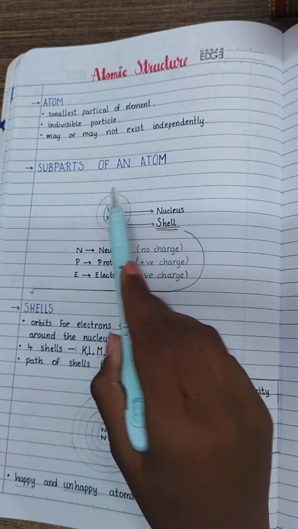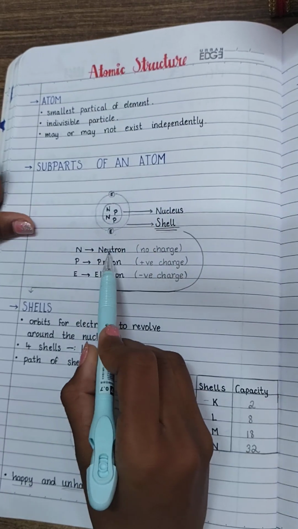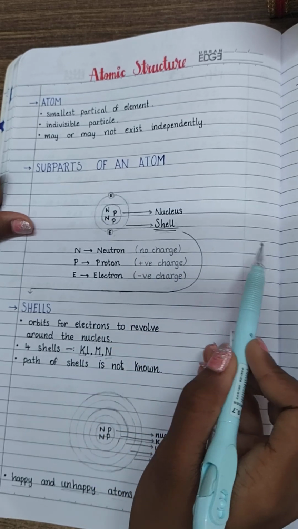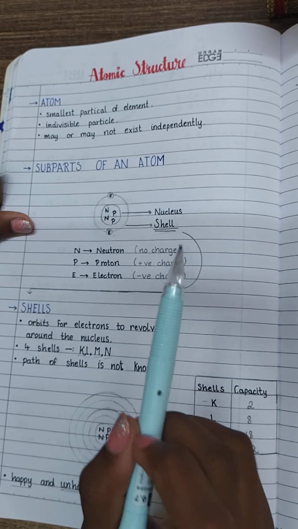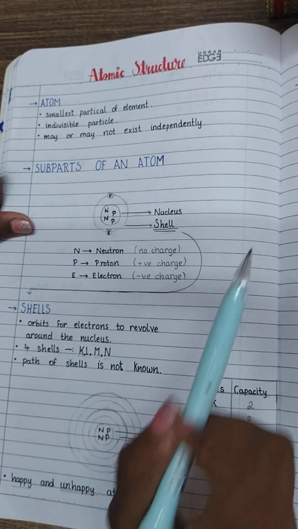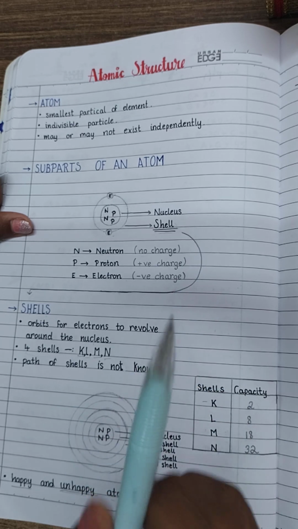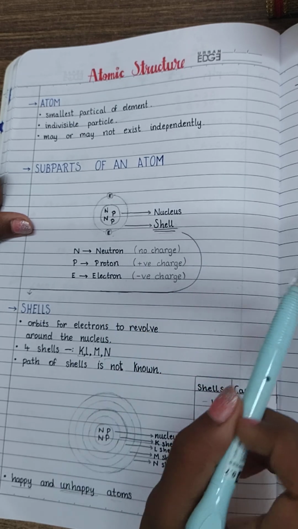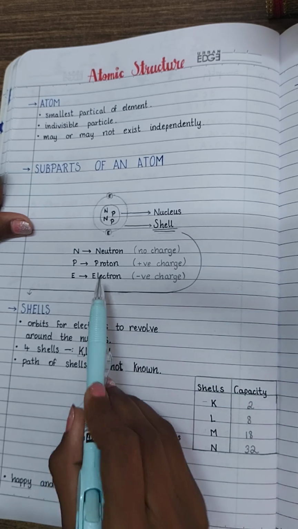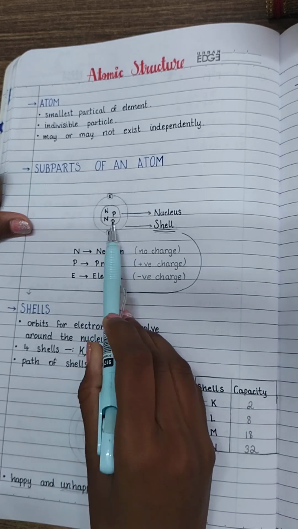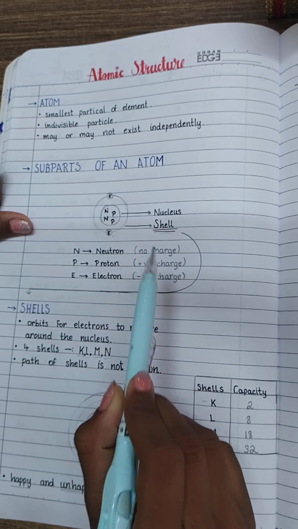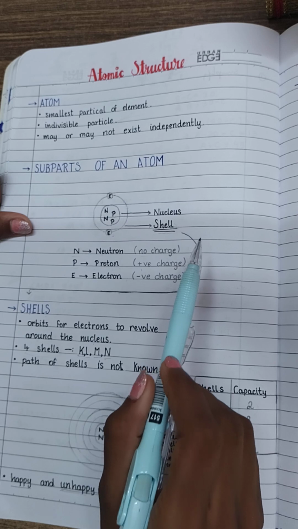Now let us move on to the subparts again. The neutron has no charge, that is, it has a neutral charge, and it has a mass of 1 AMU. AMU is atomic mass unit. These days we do not use AMU but we use u, which also is atomic mass unit, but we just change the symbol. Now the proton is also present in the nucleus. It has a positive charge and it also has a mass of 1 atomic mass unit.